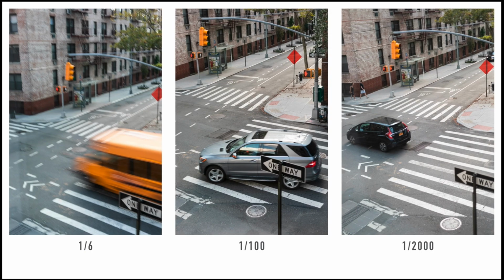This is pretty basic. It's what it sounds like, the length of time that the lens is open when it's taking the shot. So on the left here, this is a shutter speed of 1/6 of a second. That's pretty long. You can see there's a lot of motion. This bus is really blurry because the object was moving.